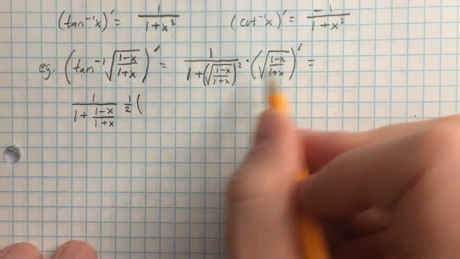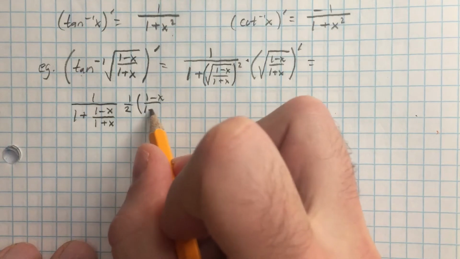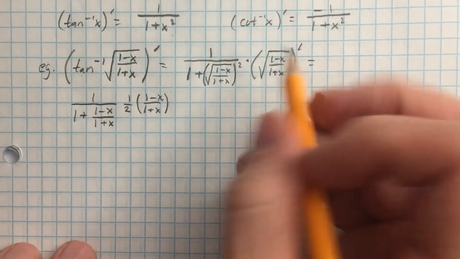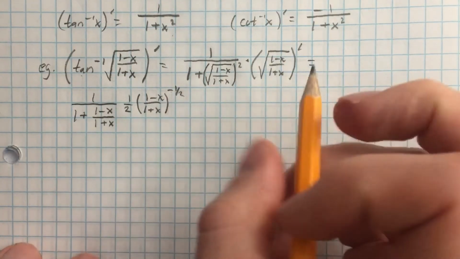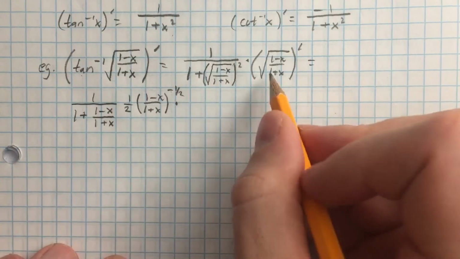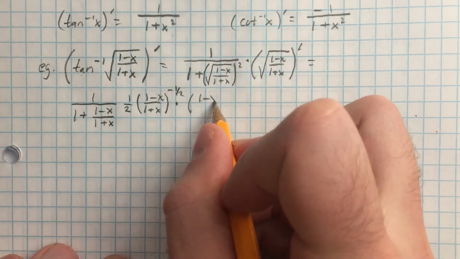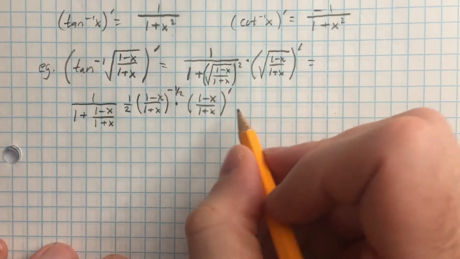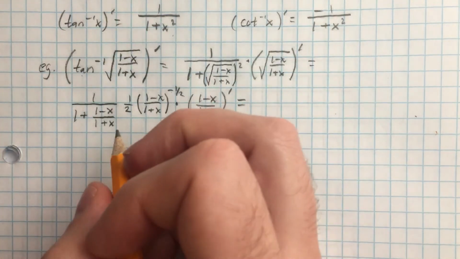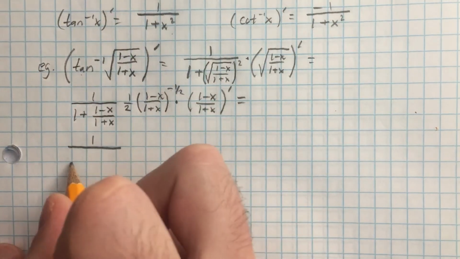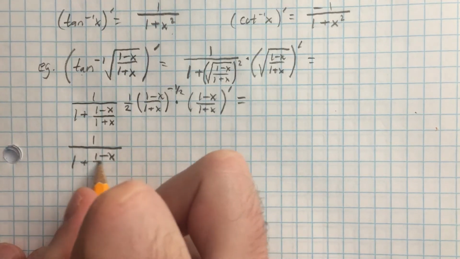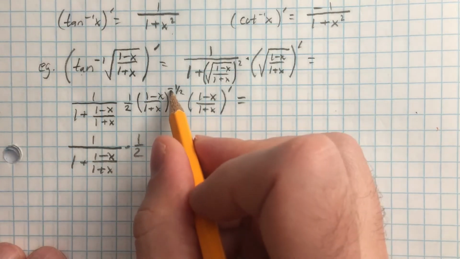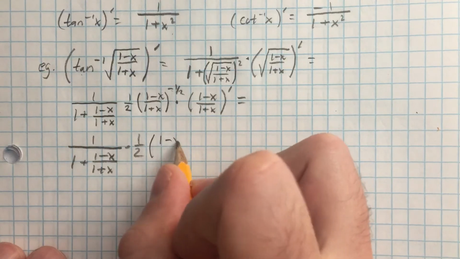The inner function is 1 minus x over 1 plus x, and the 1/2 power is now a negative 1/2 due to the power rule. But we still need to multiply by the derivative of the inner function, 1 minus x over 1 plus x. So there's still one derivative left in this chain to take. Now we'll have 1 over 1 plus 1 minus x over 1 plus x, times a 1/2. I'm going to use up this negative right now and flip the ratio inside.